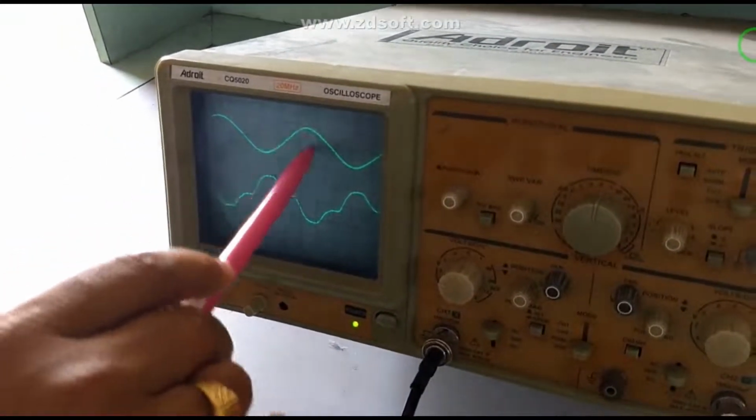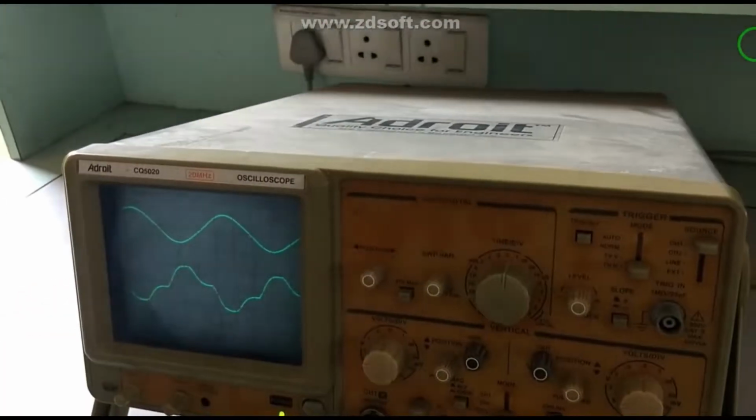So sampling basically totally depends on what? Sampling rate.